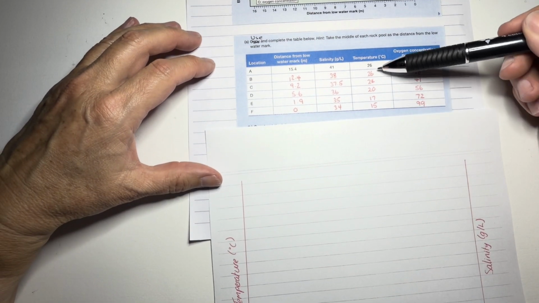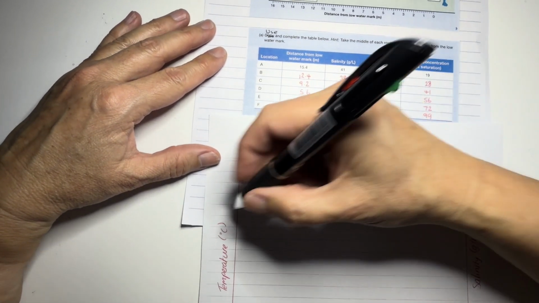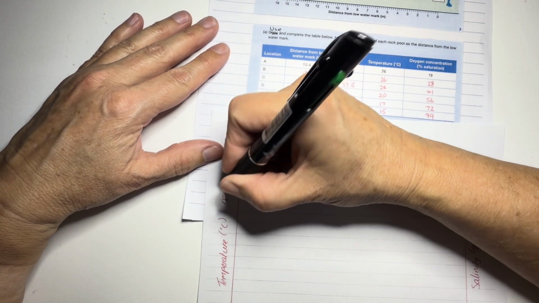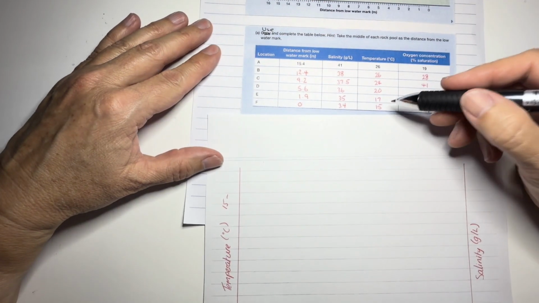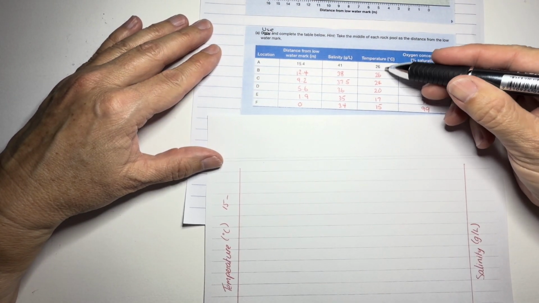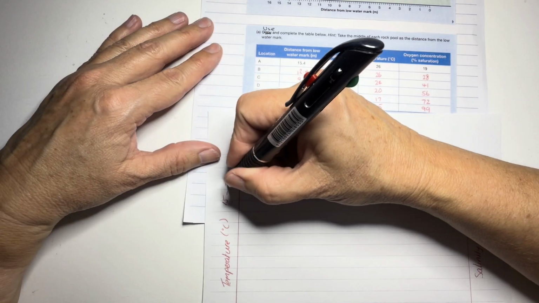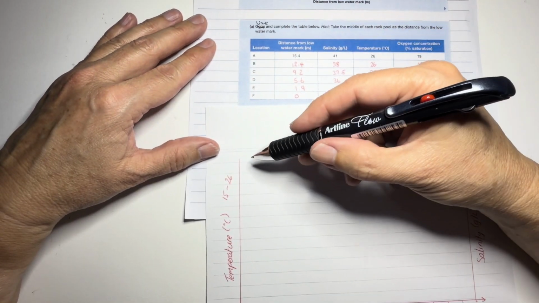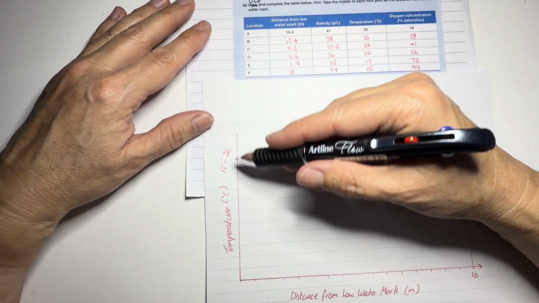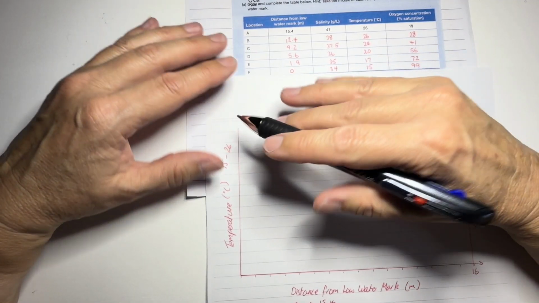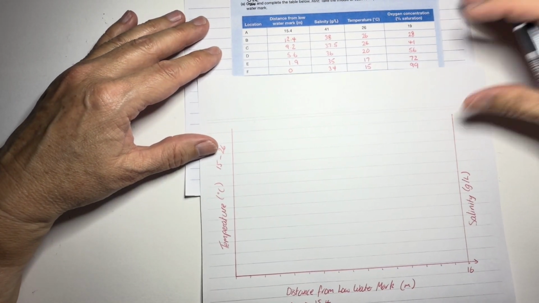My lowest is 15 degrees Celsius, and the highest is 26 degrees. So on my graph, I might go from 10 to 30, and that's nice round numbers there.